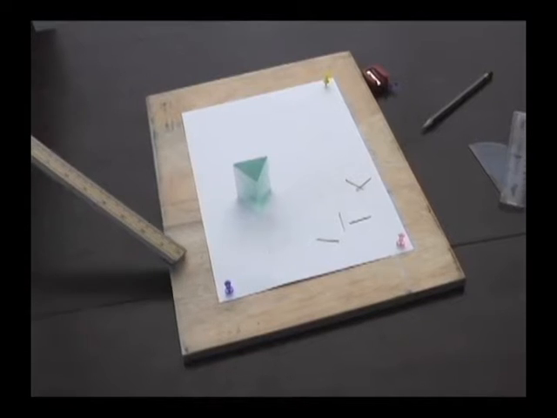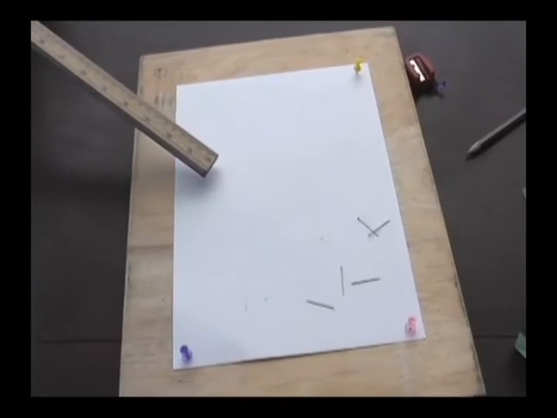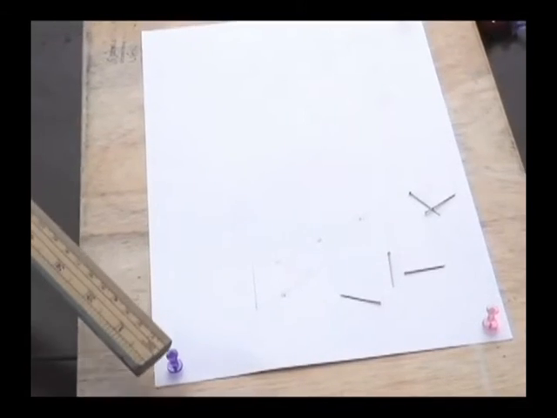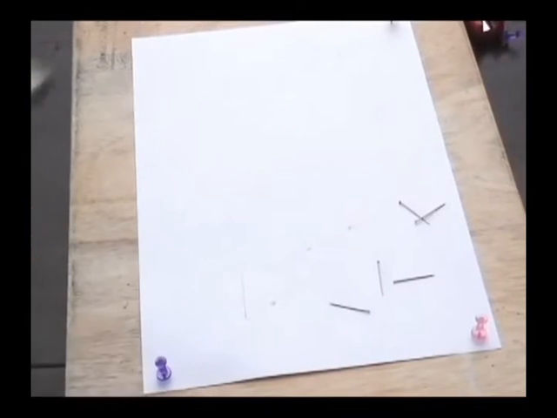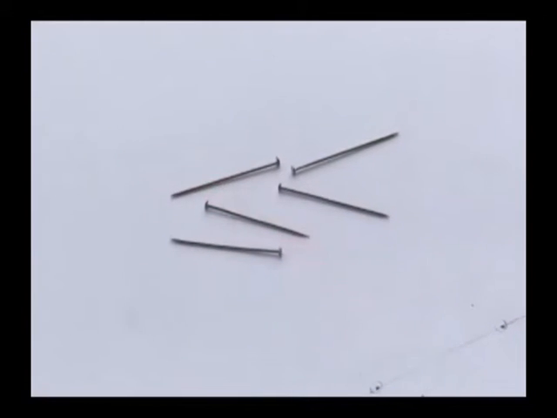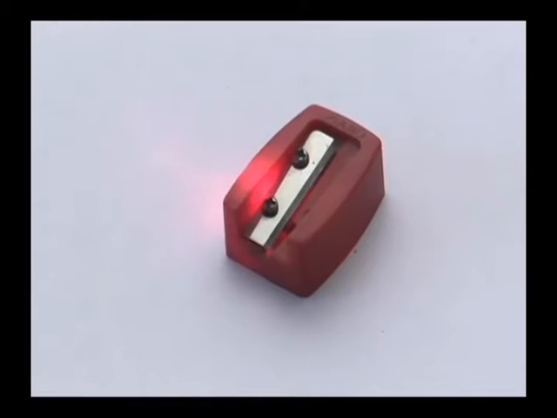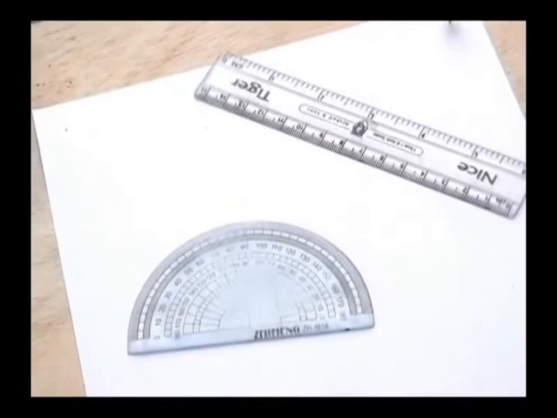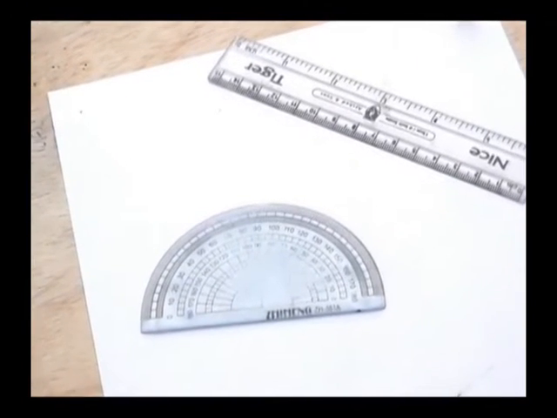This is a wooden board, a sheet of paper, pins, a prism, a glass prism, a few paper pins, a pencil, a sharpener, a ruler and a protractor.